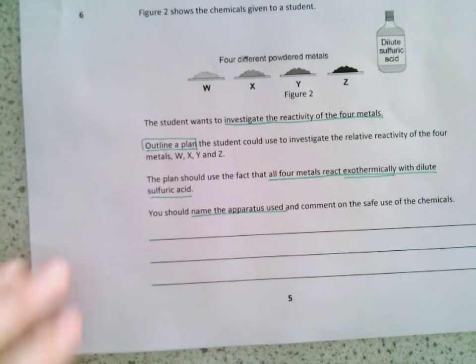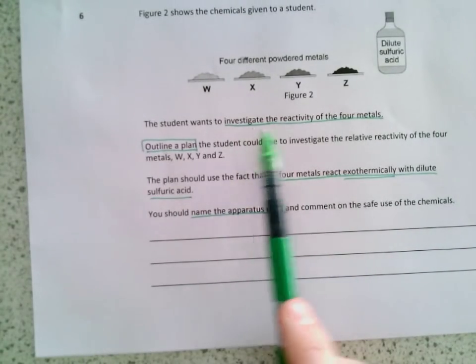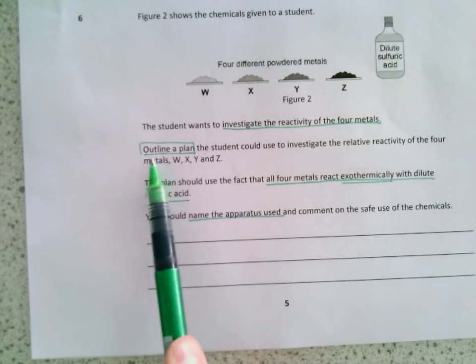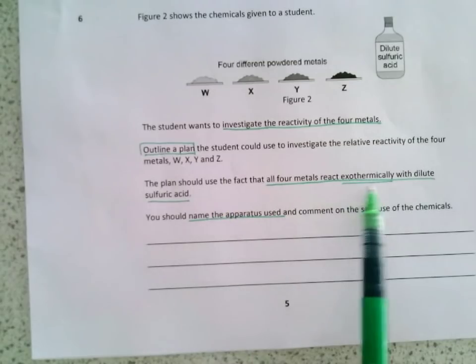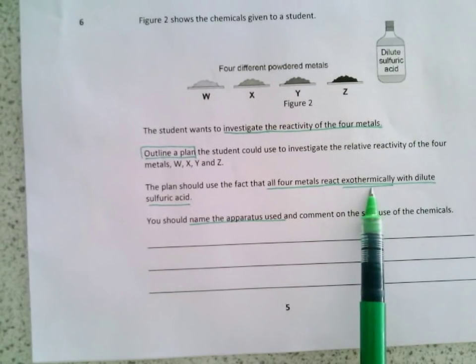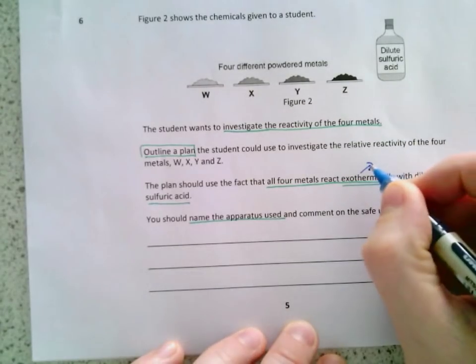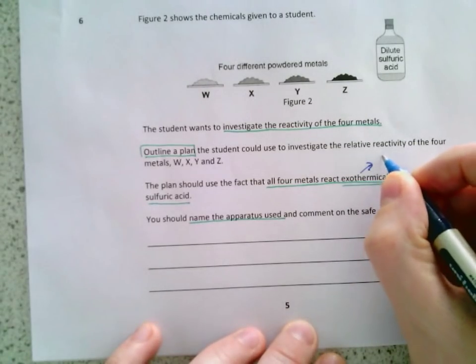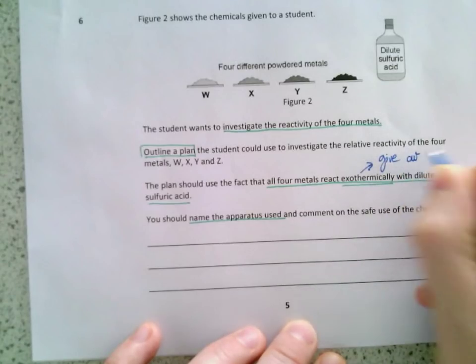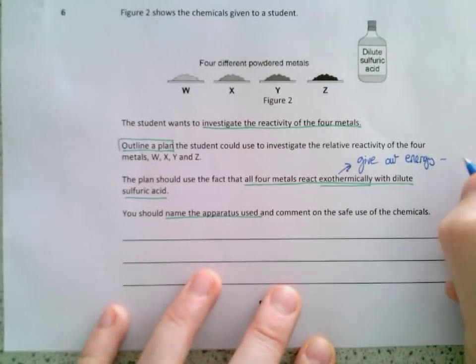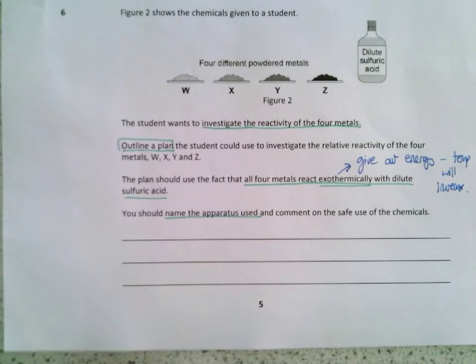Final question, and it's a nice challenge for you. Investigating the reactivity of 4 metals, you've been given powdered metals and dilute sulfuric acid. Outline a plan. We've been told that they react exothermically, which is very useful. Why is it useful? You're thinking, well, what do we know about exothermic reactions? They give out energy. Energy is released to the surroundings. What will happen to temperature? Temperature will increase. So you should hopefully have noticed that when you're answering your question.